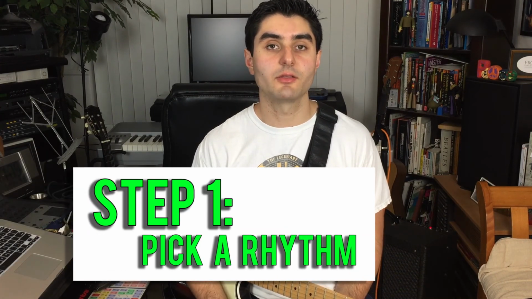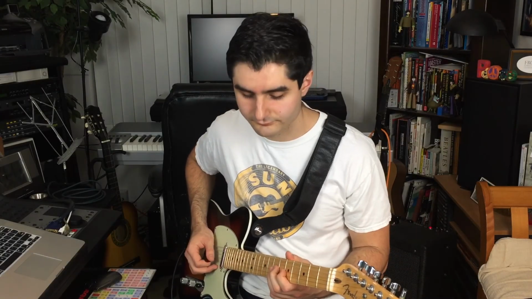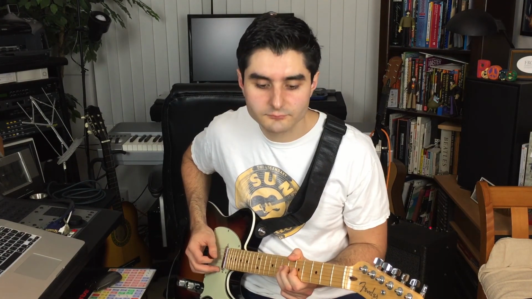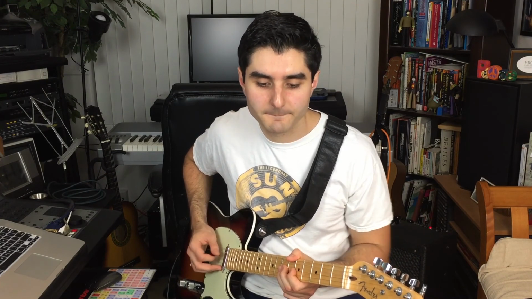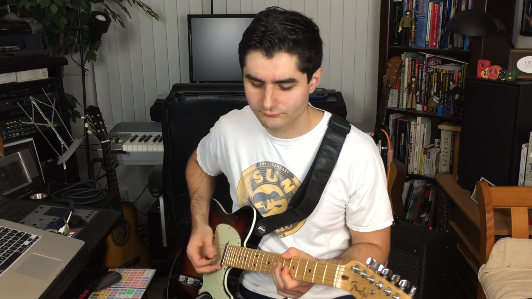So step number 1 is we're going to pick a short rhythm that we want to use. We're going to call this Rhythmic Cell A. This is the rhythm that I'm going to pick for Cell A. I'm going to play over a loop that I made for reference. So I'm going to play that rhythm over and over again just using 1 note. And I'm going to try to figure out all the different ways that I can vary it.